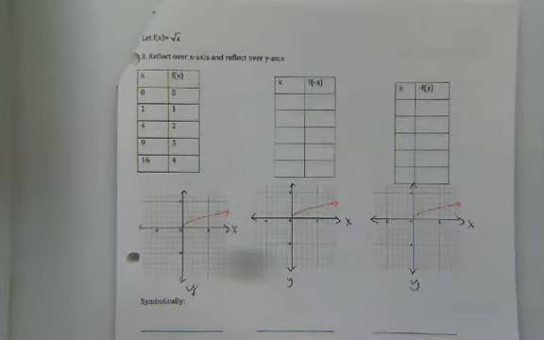And I didn't tell you what to do. Here you change the signs of the x's. However, that's not what this table is asking you to do. This third table is asking you to change the sign of the y values.